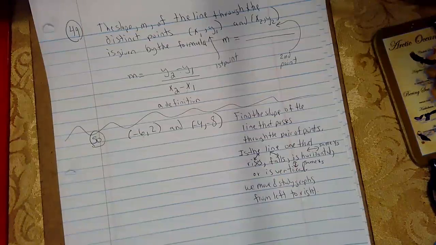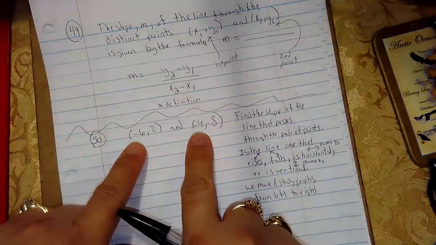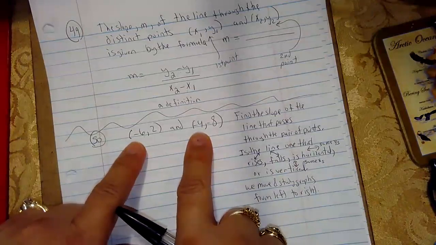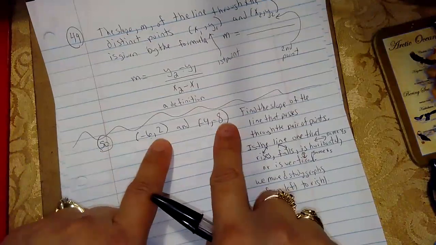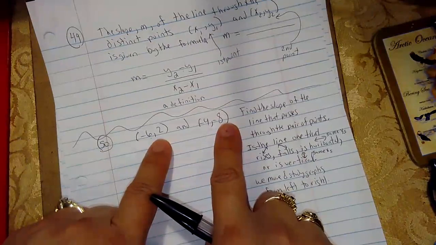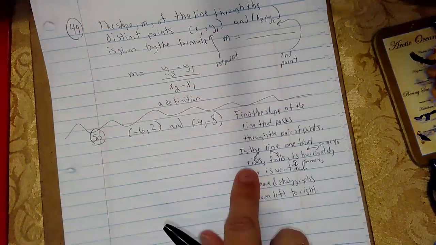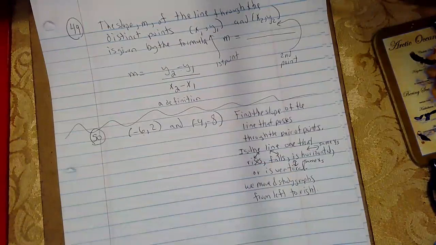And that's why we don't have the same x's, so it's not vertical, and we don't have the same y's, so it's not horizontal. So it's going to be one of these, rises or falls. Okay.